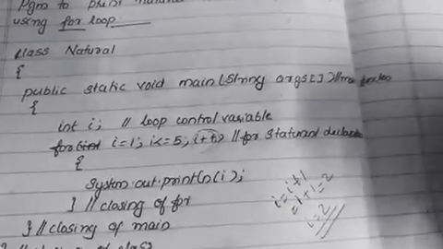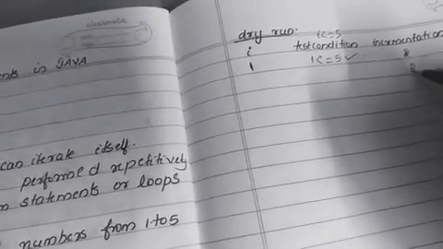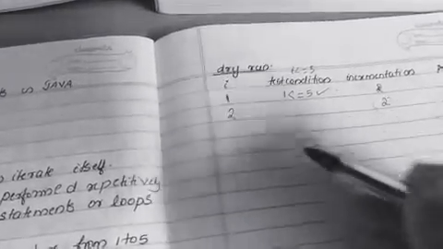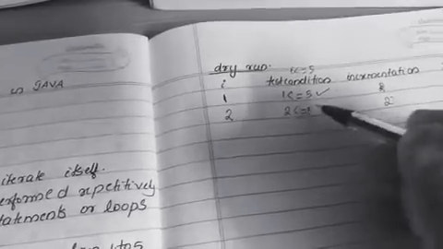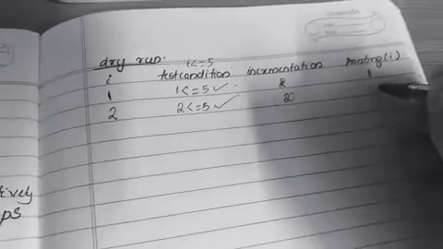In the second iteration, the value of i becomes 2, after incrementing the value of i by 1. What is the value of i in the second iteration? 2. So we will check the condition, that is 2 less than or equal to 5. Is it true? Yes. Since the condition is true, we will come to the body of the loop. We will print the value of i, which is 2.